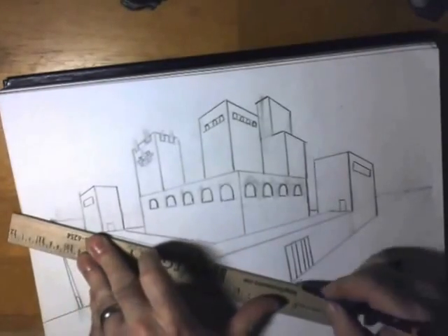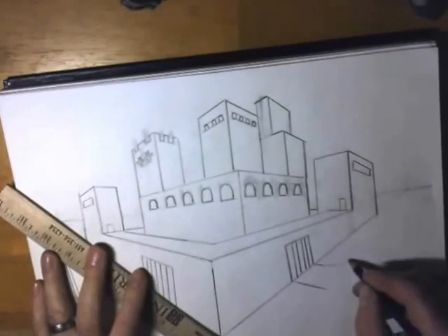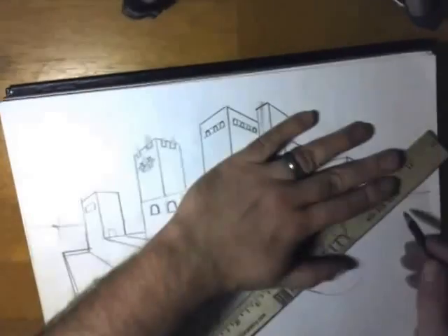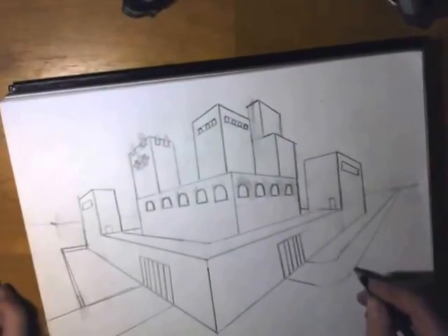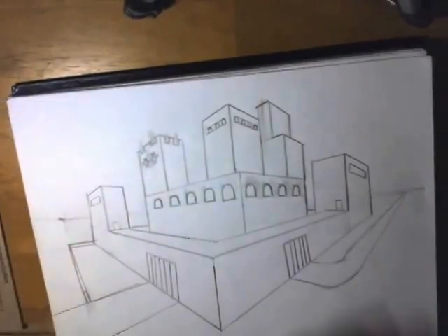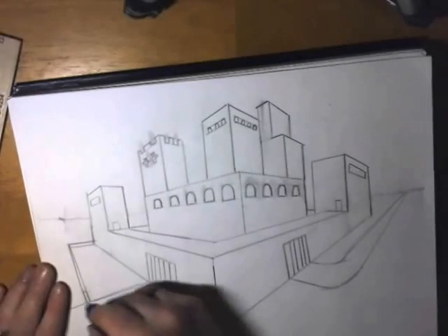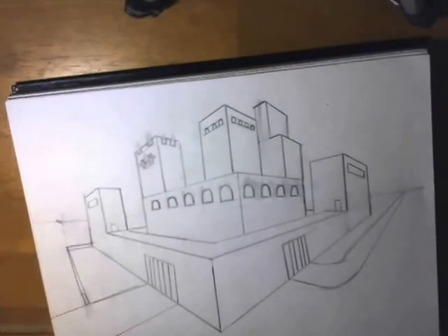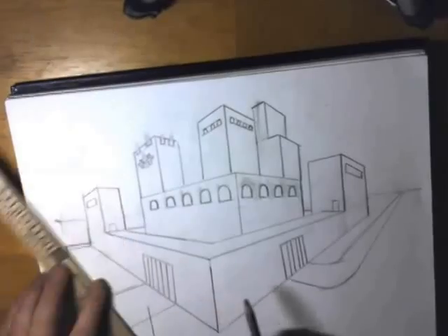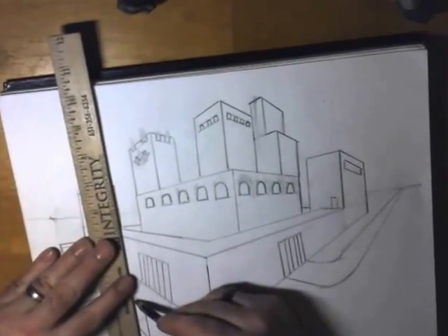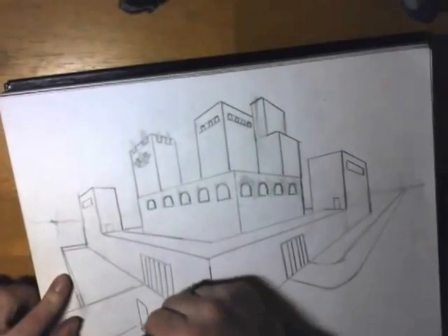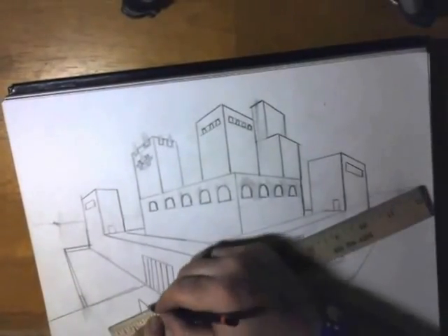Next, I'm going to use, again, my left hand vanishing point, and I'm going to turn it to the right to create a second road. Remember, as those roads go to the vanishing point, they get smaller and smaller. Now I'm just going to use again that left hand vanishing point to start. Then I'm going to move over to the right and create that guard shack.